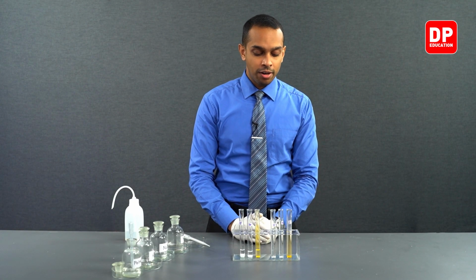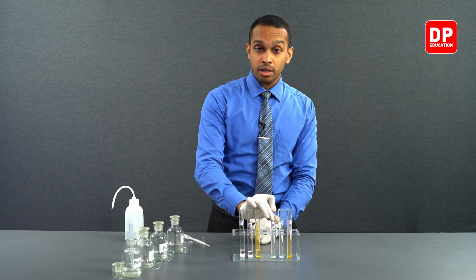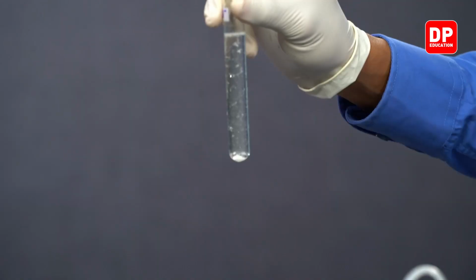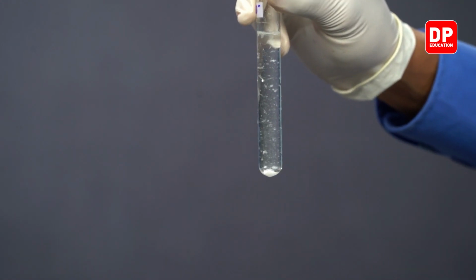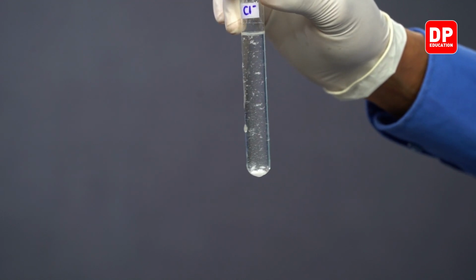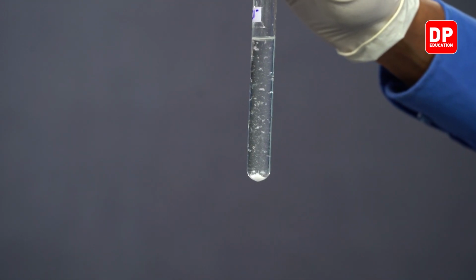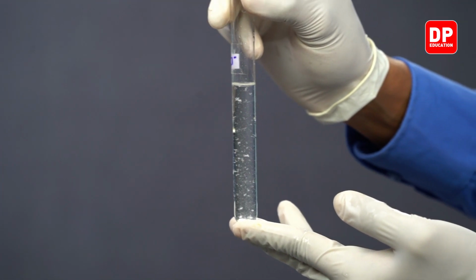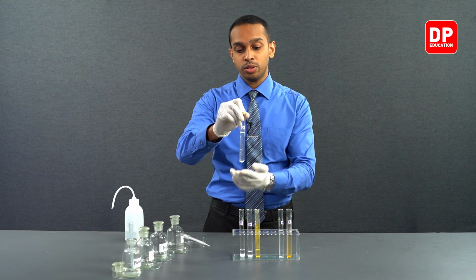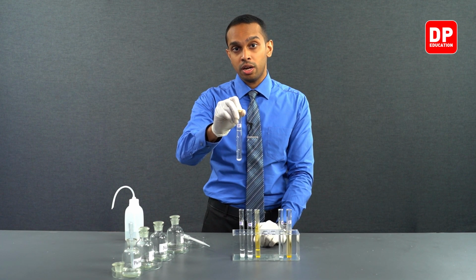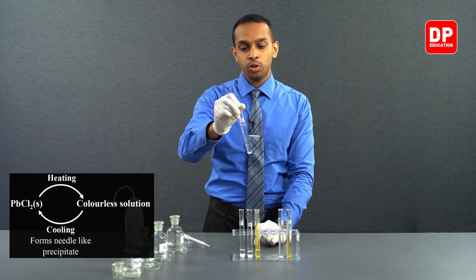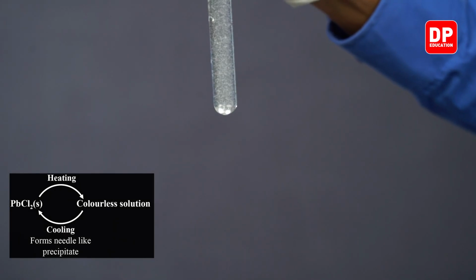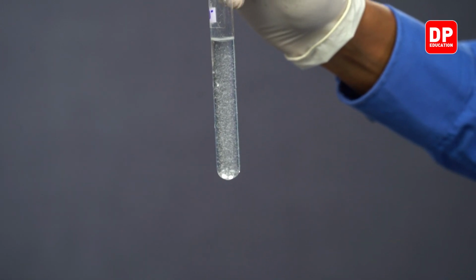Now, we have allowed the solutions to cool down for 5 minutes. You can see there is a small precipitate starting to form when it comes to lead chloride. The hot lead chloride solution is now starting to precipitate out solid lead chloride, which is white in color. If I show you the precipitate being formed, I hope you can see needle-like white color precipitates.